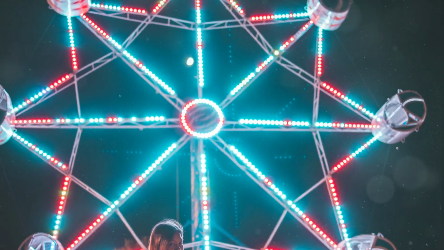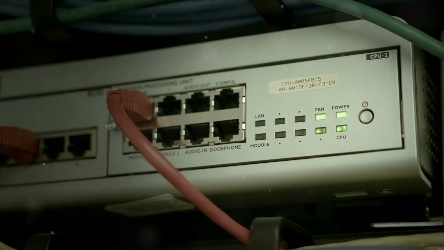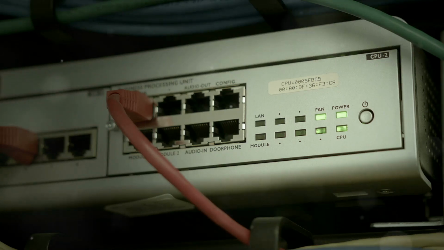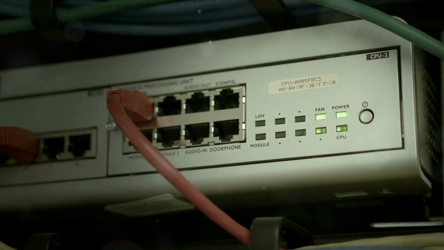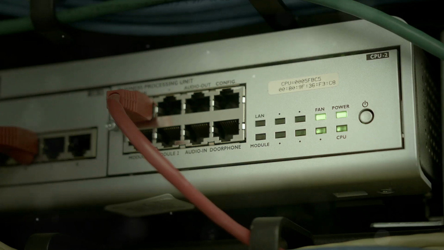Examples of network broadcasts in action. Let's look at some real-world examples of network broadcasts in action. These examples will help us understand how essential network broadcasts are in our daily digital interactions.